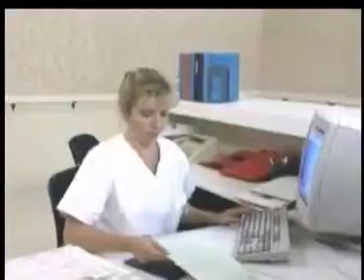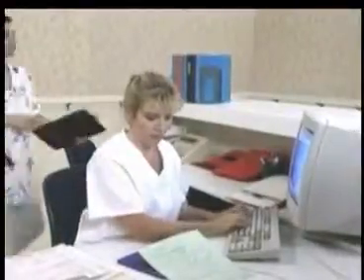You are signed onto the nursing terminal with your password, filling out a patient record when a coworker arrives.